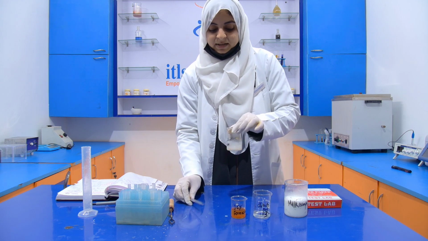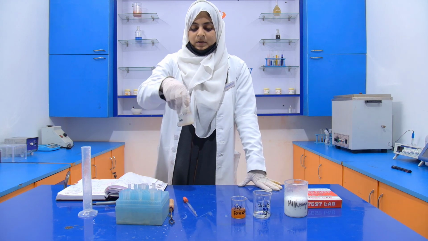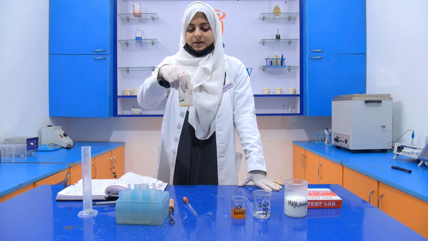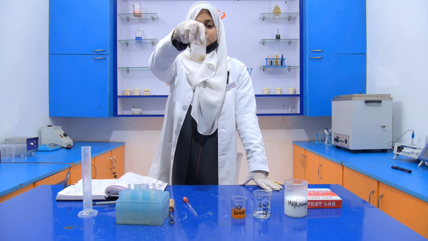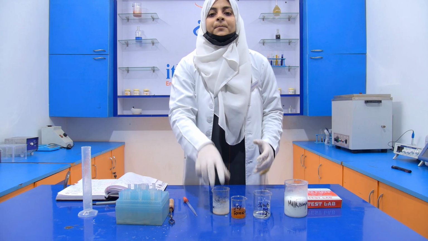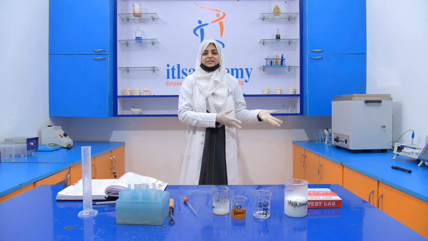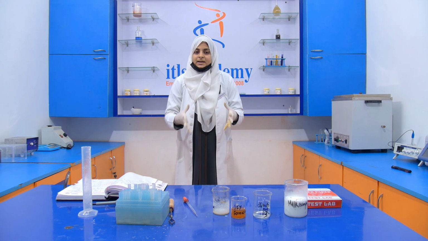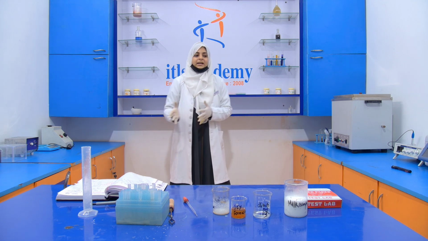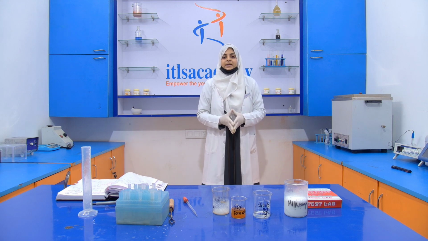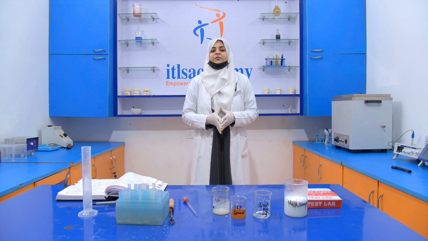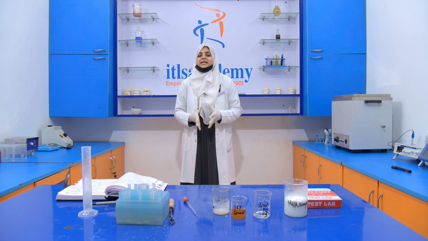If benzoic acid is present, then this solution turns pink, and if salicylic acid is present, then this solution turns violet. So see that the solution does not turn any color, it is white in color. That means that our sample does not contain any benzoic acid, benzoate or salicylic acid. If it turned pink, then it indicates the presence of benzoic acid or benzoate, and if it turned violet, then it indicates the presence of salicylic acid. So this is all about the detection of benzoic acid, benzoate and salicylic acid.